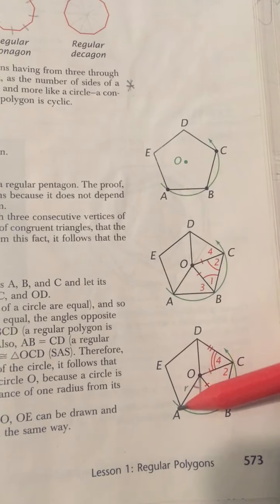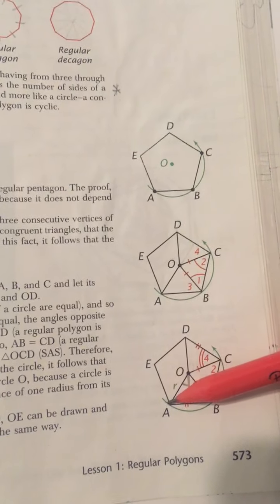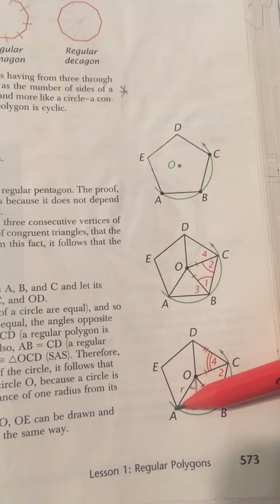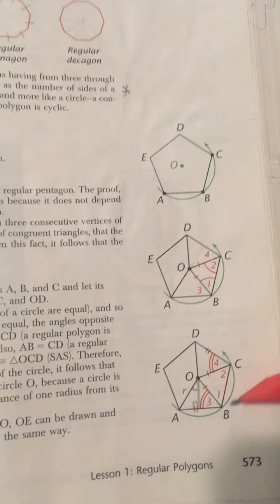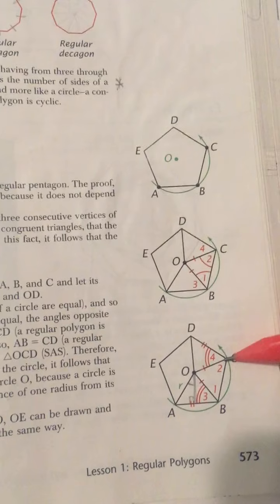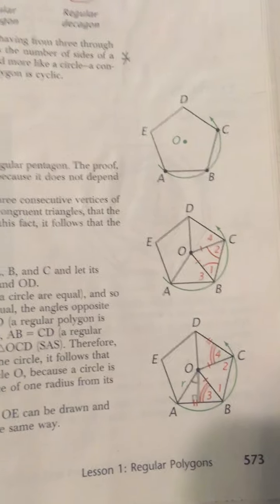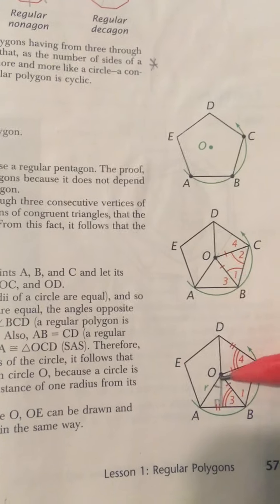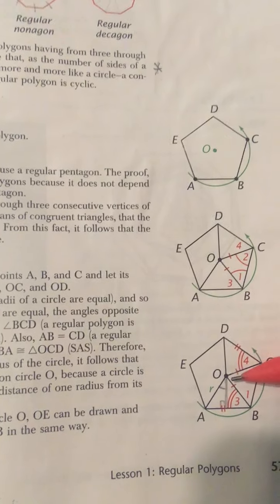equal. We have these radii going from the center of the polygon to the vertex, which is also going to the circle. Okay, and for it to be cyclic, we need all of these vertices to lie on there. Well, we can prove this just using congruent triangles. Okay, it's fairly easy to show that we have congruent triangles all around.